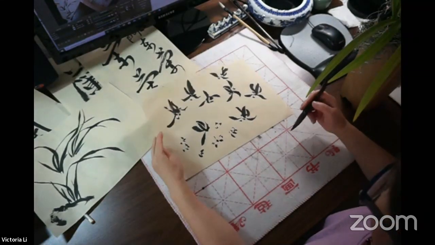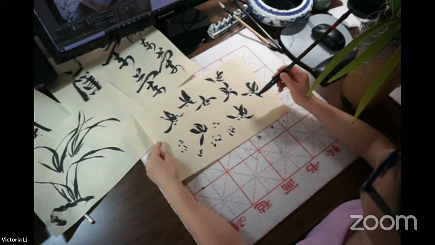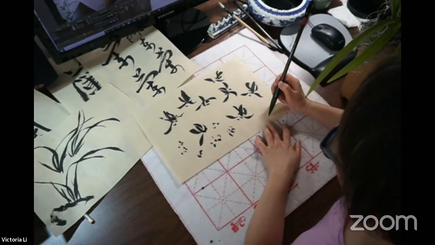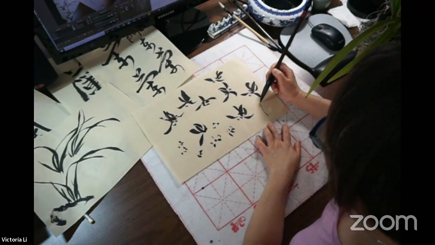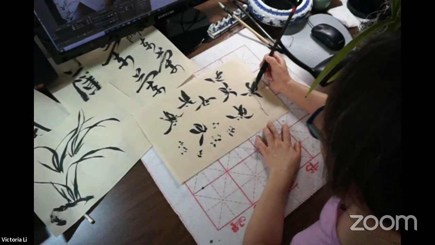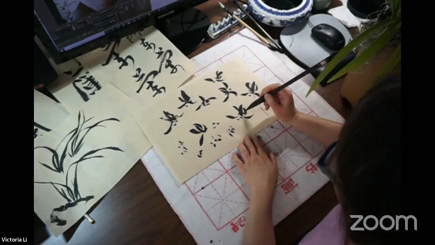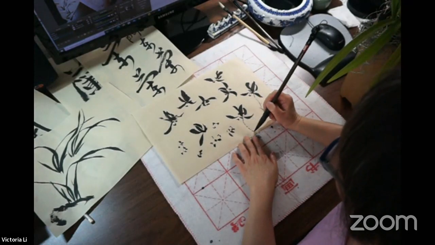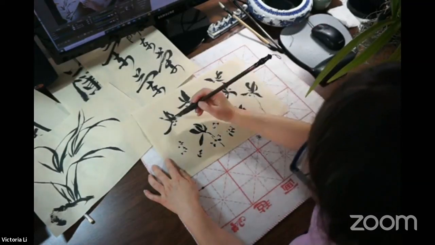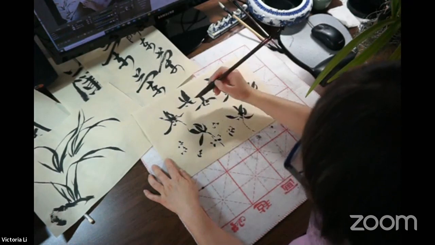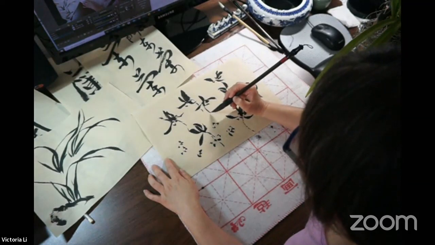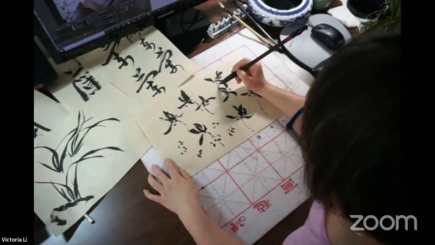Okay, and the flower stalk, that's not very important. Just something very simple, and you can do some very small shell thing. Very suggestive. Or some even don't do that.